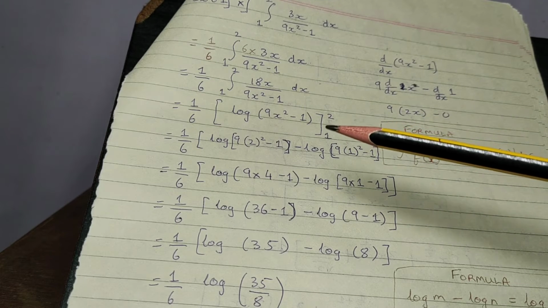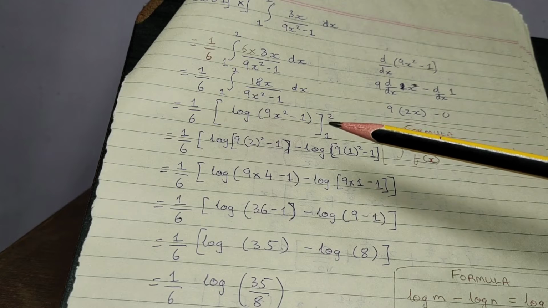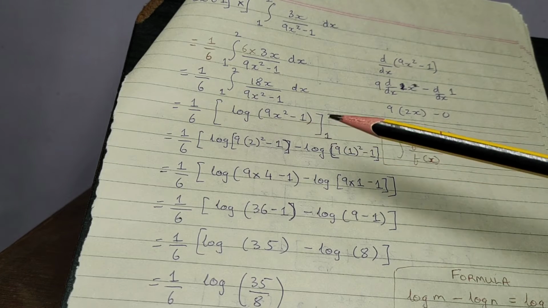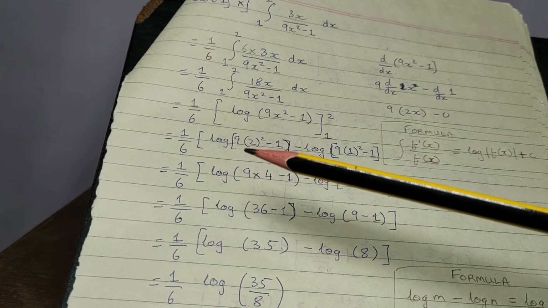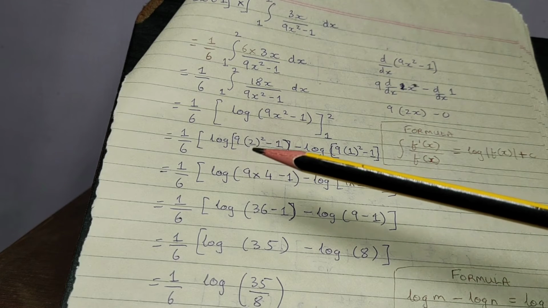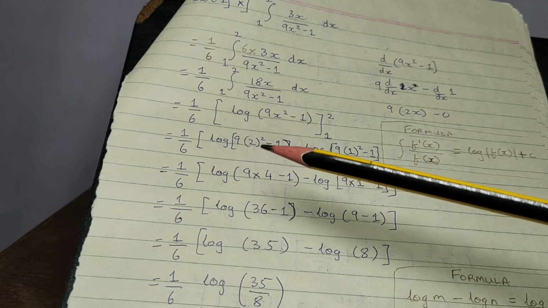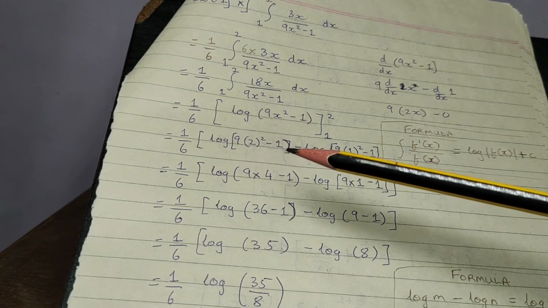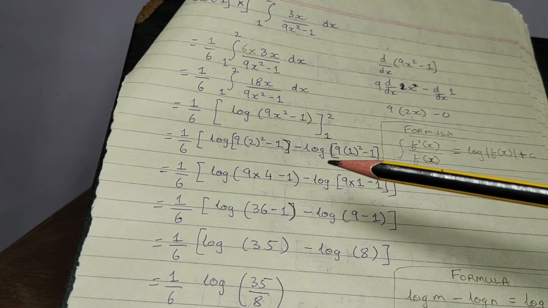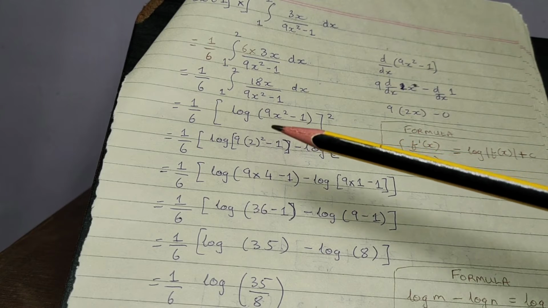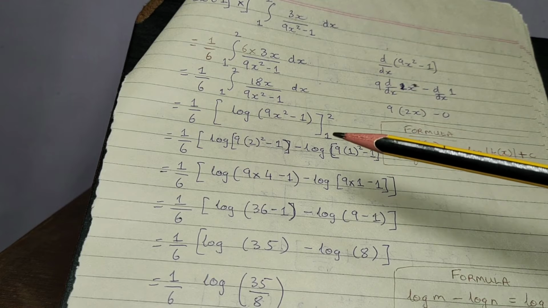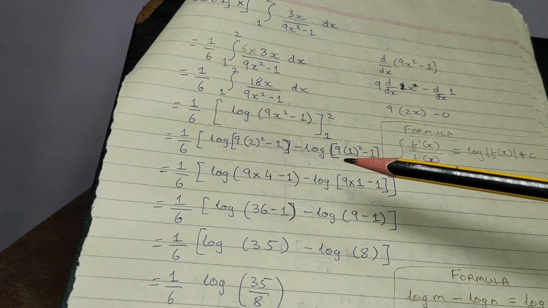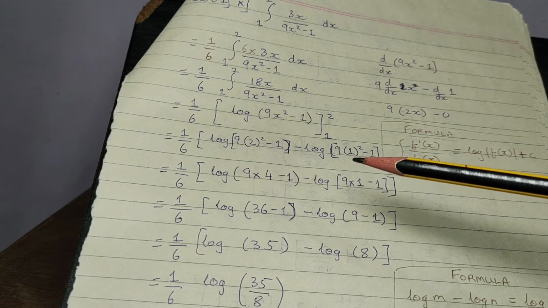Now what you will do is, instead of x, you put first the upper limit. So you will be putting 9 into 2 square minus 1, minus log of, again the same thing, f of x. Instead of x you will be putting the lower limit now, 9 into 1 square minus 1.